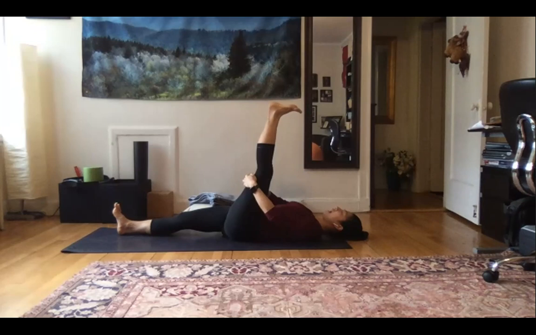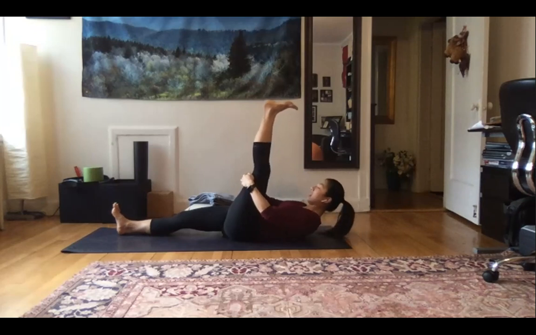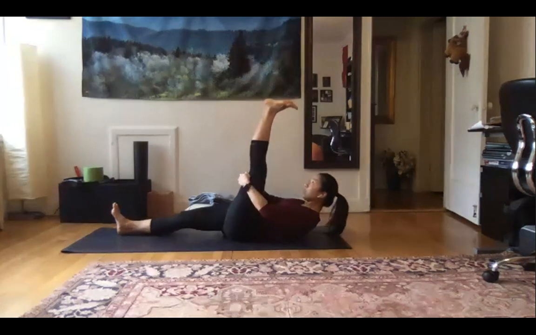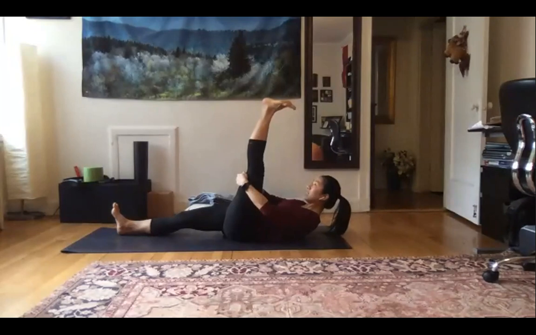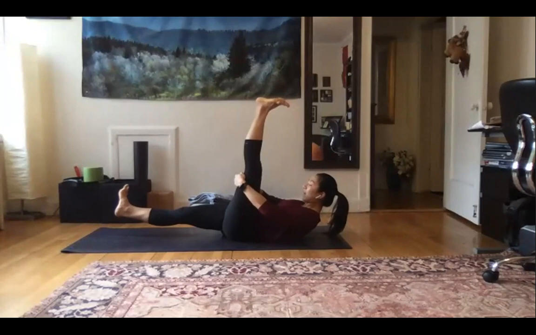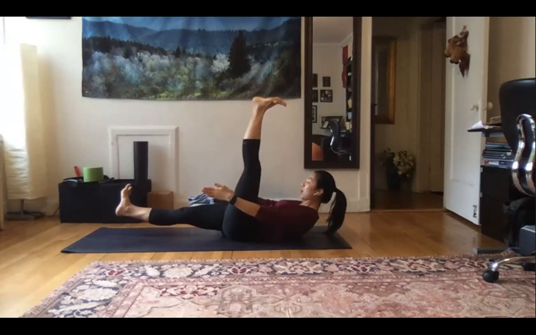Hands can come behind the thigh. As you start to lift the head, neck, and shoulders off the ground, you can start to tilt left heel into the midline, toes out to the side. Maybe you even hover that right leg, heel in, toes out, fire up the core here. Press through the heels, and if you want to add on, arms reach out.